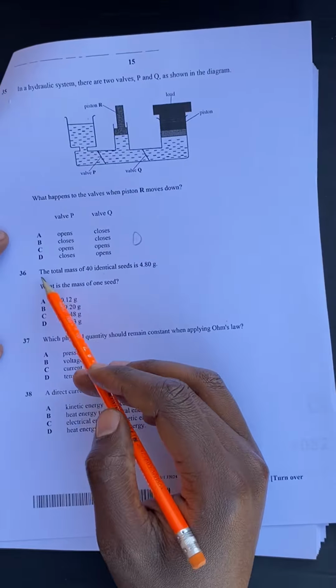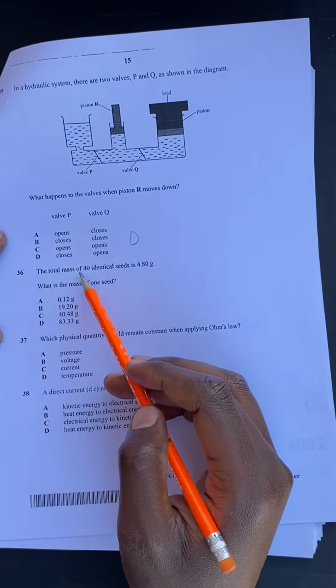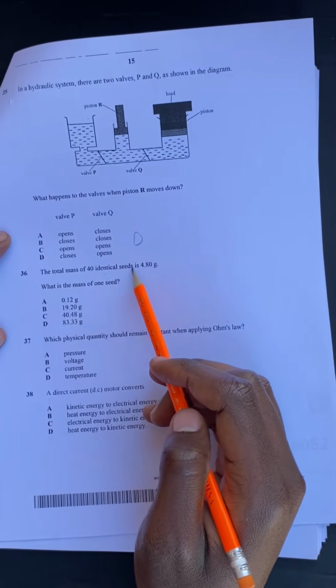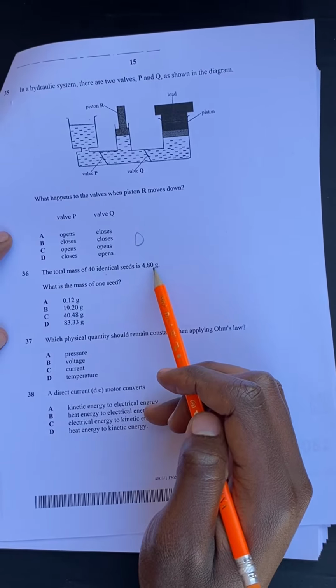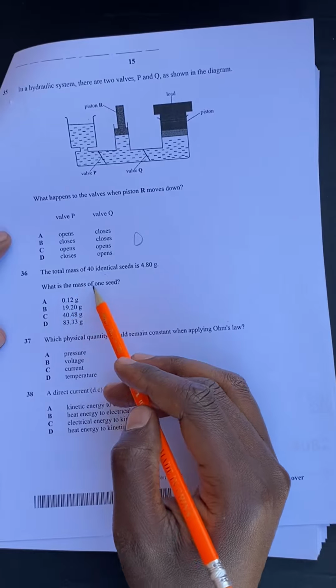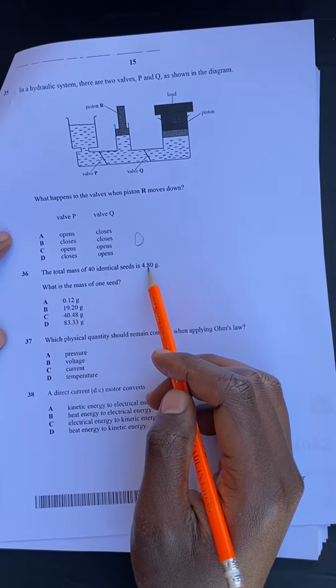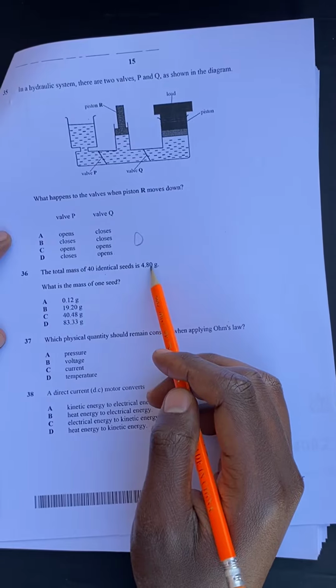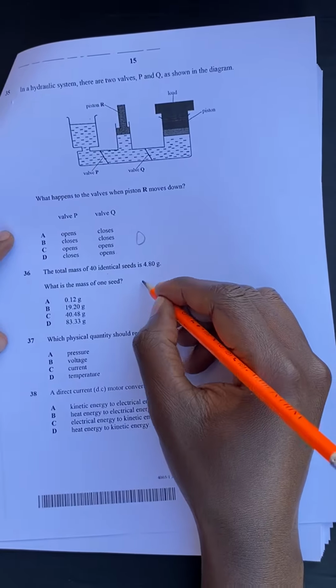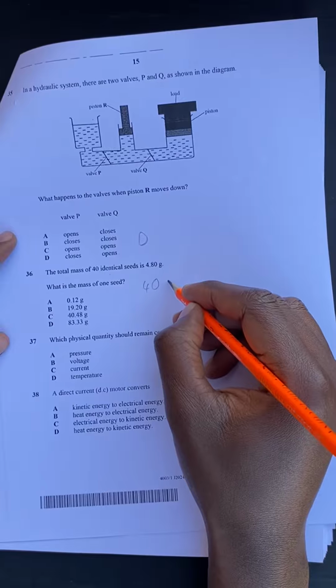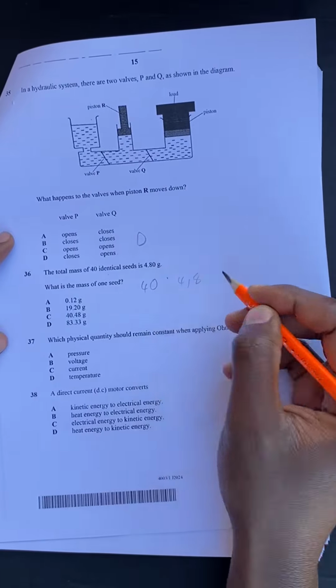Question 36. It reads, the total mass of 40 identical seeds is 4.80 grams. What is the mass of one seed? So if 40 seeds have a mass of 4.8 grams, what about one? Here you can have a ratio to say 40 seeds is to 4.8 grams.